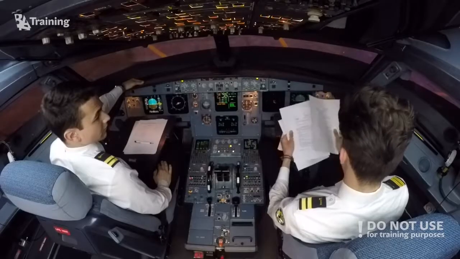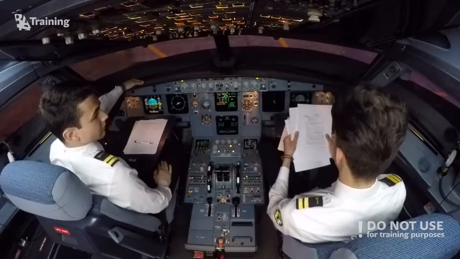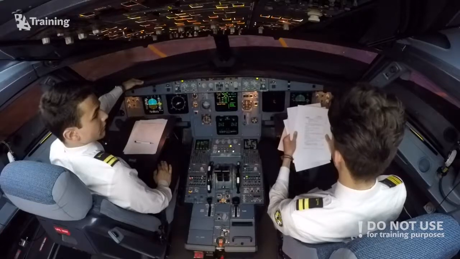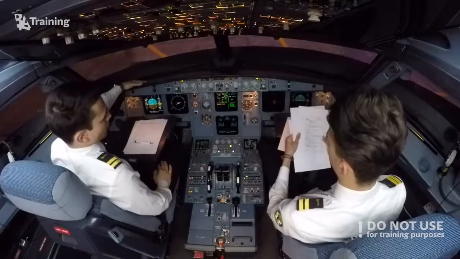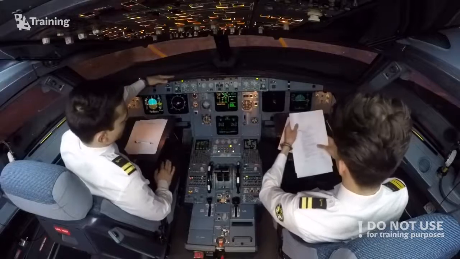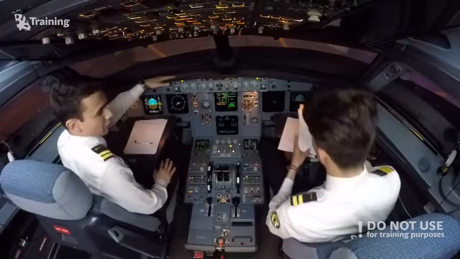When no other engine requires to be started manually, shedded systems restore, SOP engine start. Okay, since we'll be doing the crossbleed engine start, we won't be needing this, so it's completed. Yep.